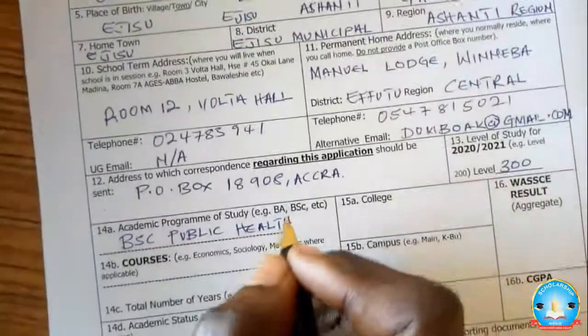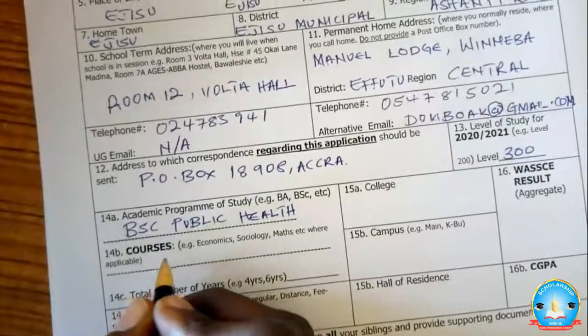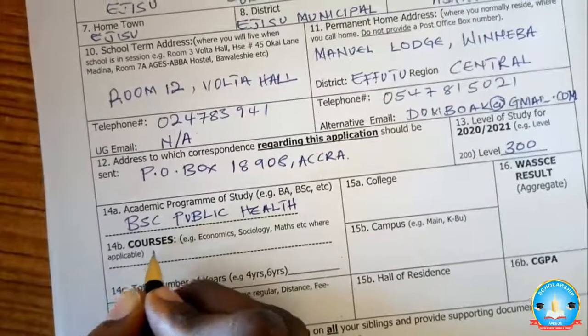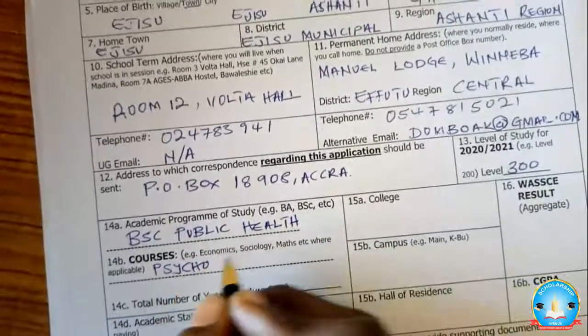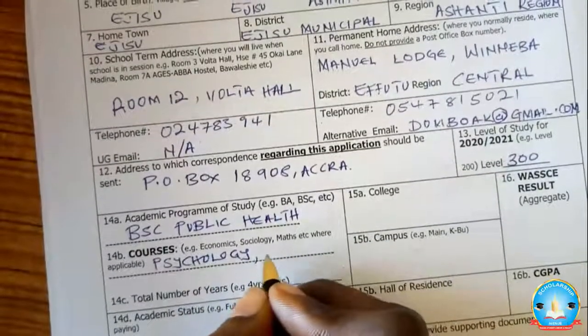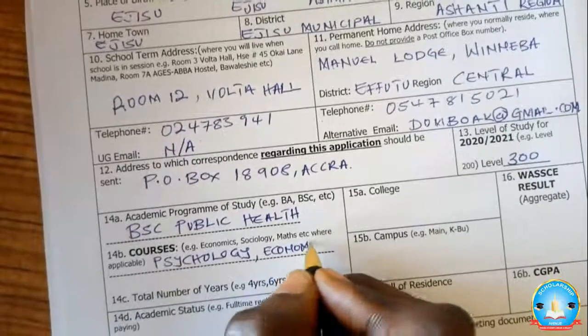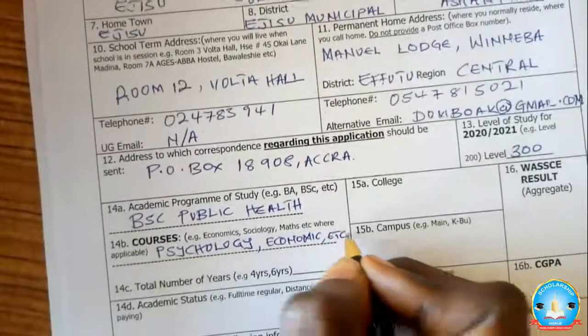And with BSc in Public Health, what are some courses? Well, with the courses, you can have psychology here, and economics comes here. So you indicate yours, etc.